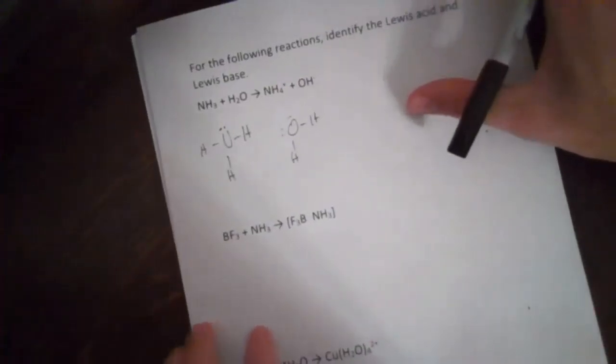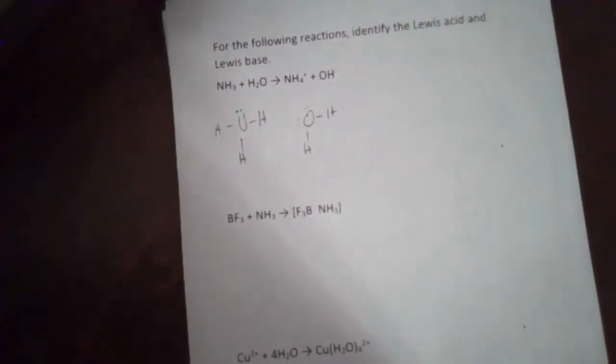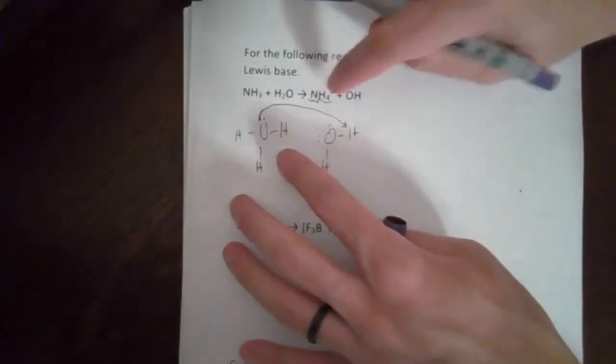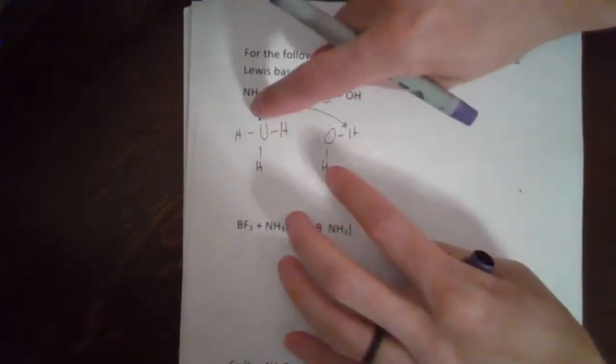So ammonia is NH3 with one lone pair on the nitrogen, and water is H2O with two lone pairs on the oxygen. You will note we are forming ammonium. So the nitrogen is going to gain a bond with hydrogen. We can see it's not going to take any electrons because it's H+, so it's going to be this coordinate covalent bond.